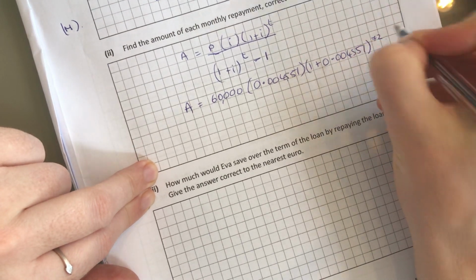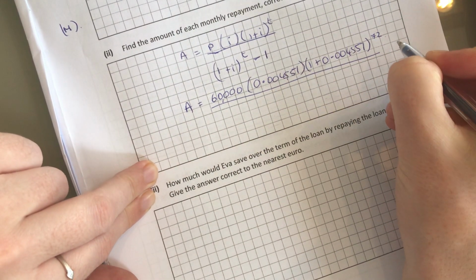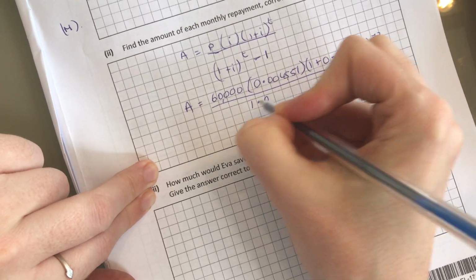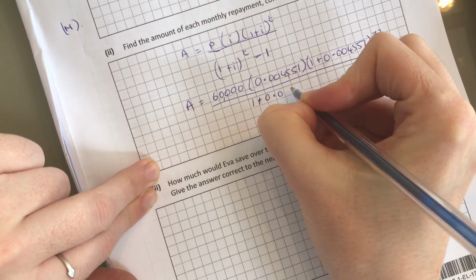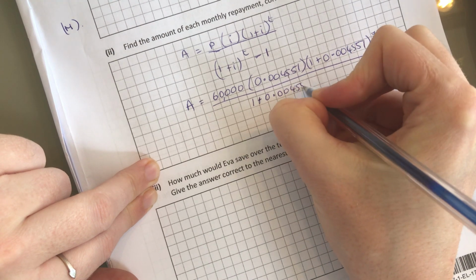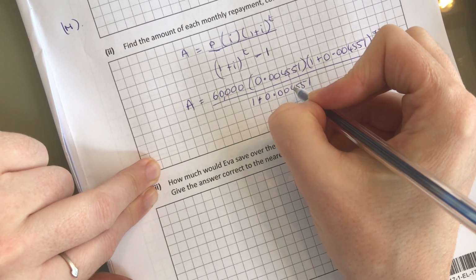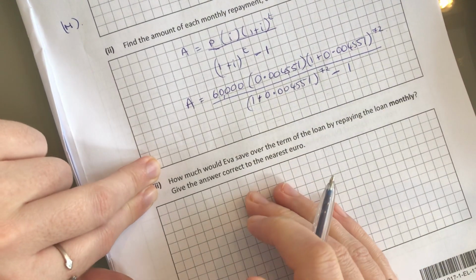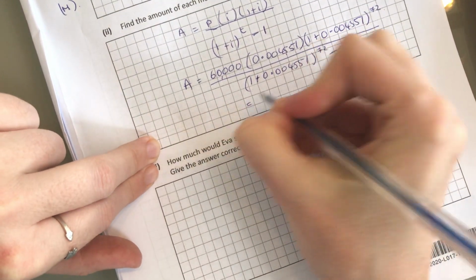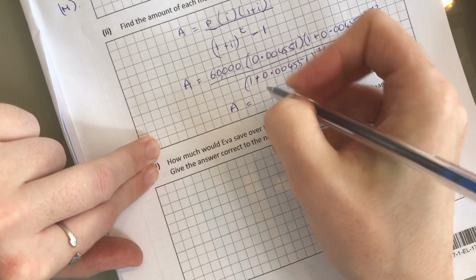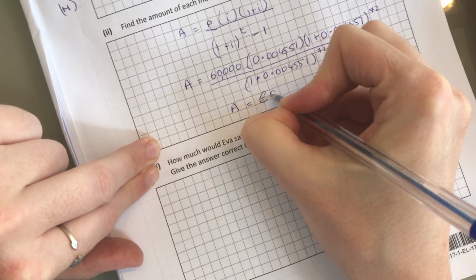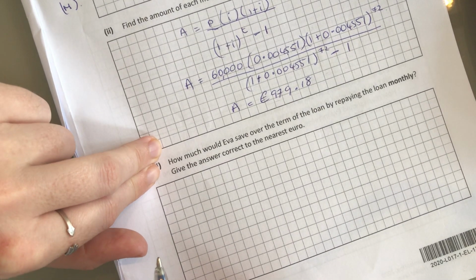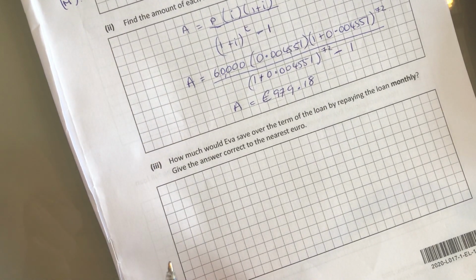So that's 72 all over 1 plus 0.004551, and that's the power of 72 minus 1. Throw that into the calculator, and when you round off, you'll end up with A is equal to 979.18. If you wanted to do it the other way, that's fine as well.